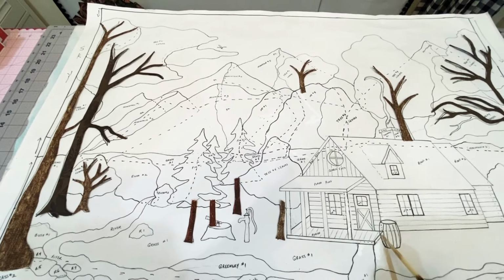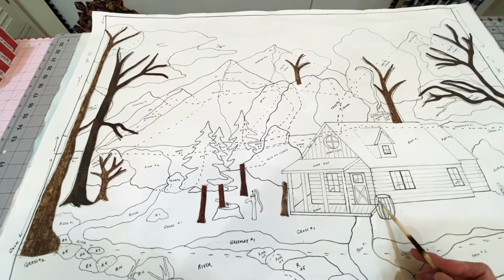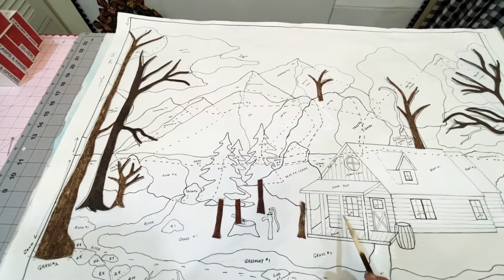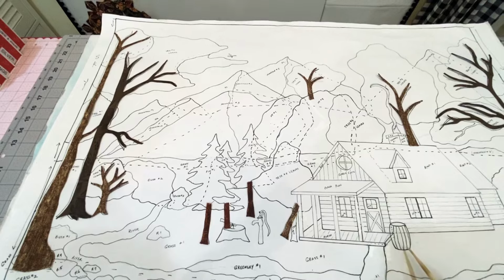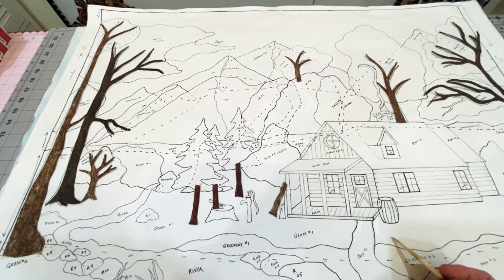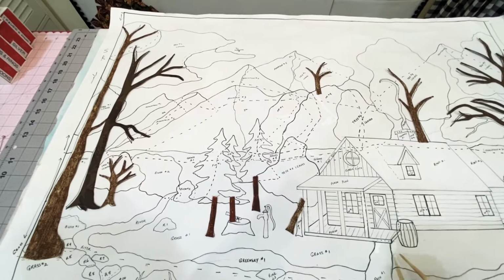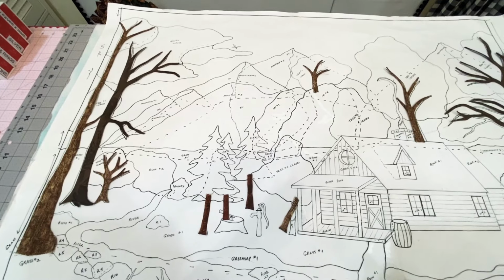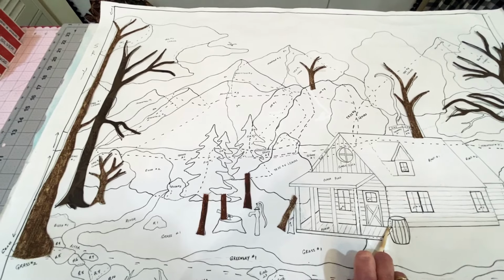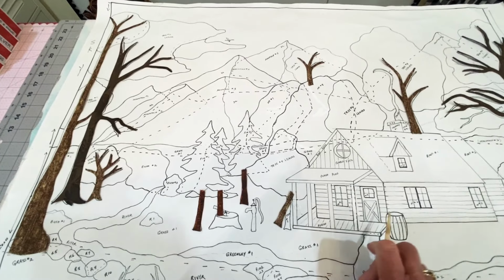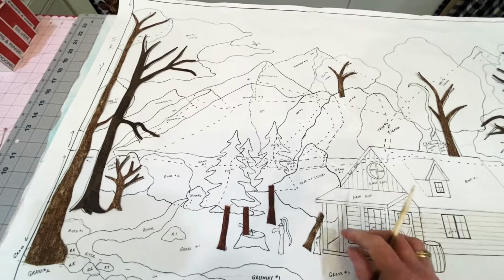I'm not crazy about this porch here. I think this porch needs some work, but I'll see. I'll have to work on that. It's not quite right, but I think it's off a little bit. But the good thing is that I can work on this before I put it down.